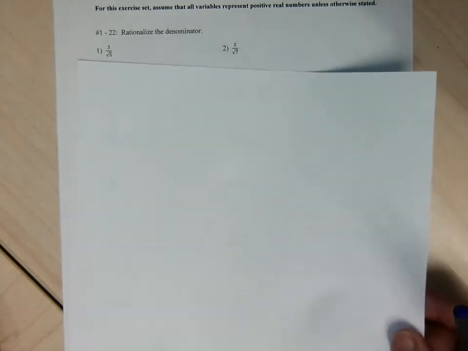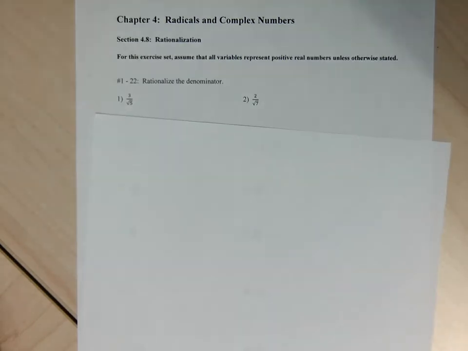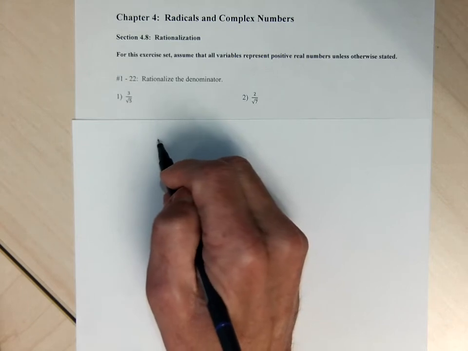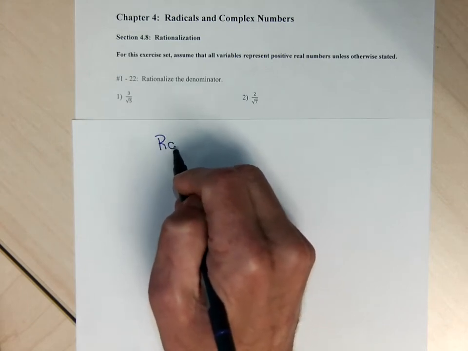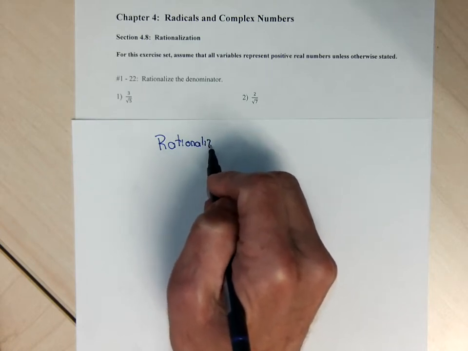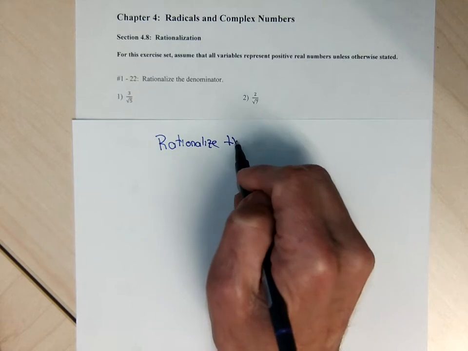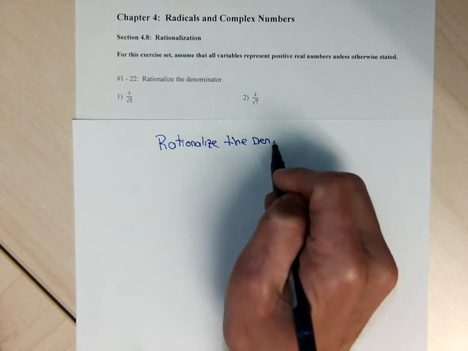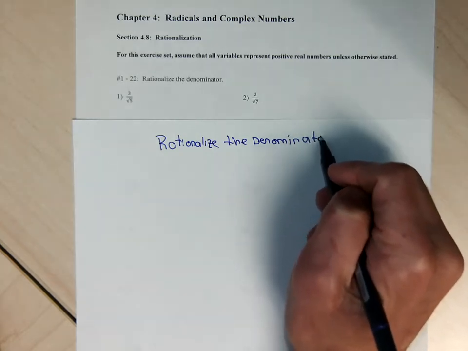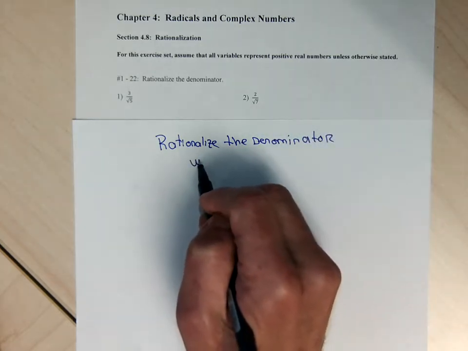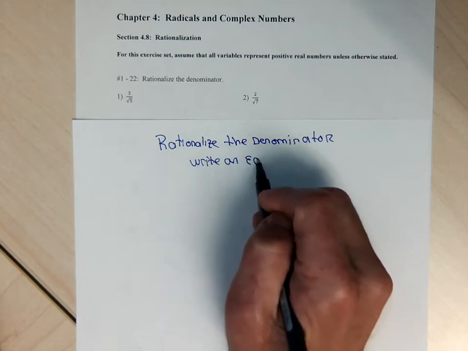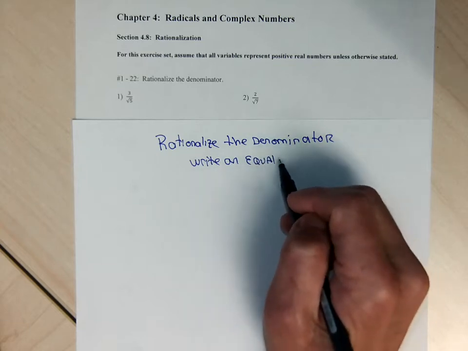Section 4.8, I titled it Rationalization, and the instructions are to rationalize the denominator. And when I say to rationalize the denominator, it just means to write a fraction that is equal to the original fraction, that doesn't have a radical in the denominator.